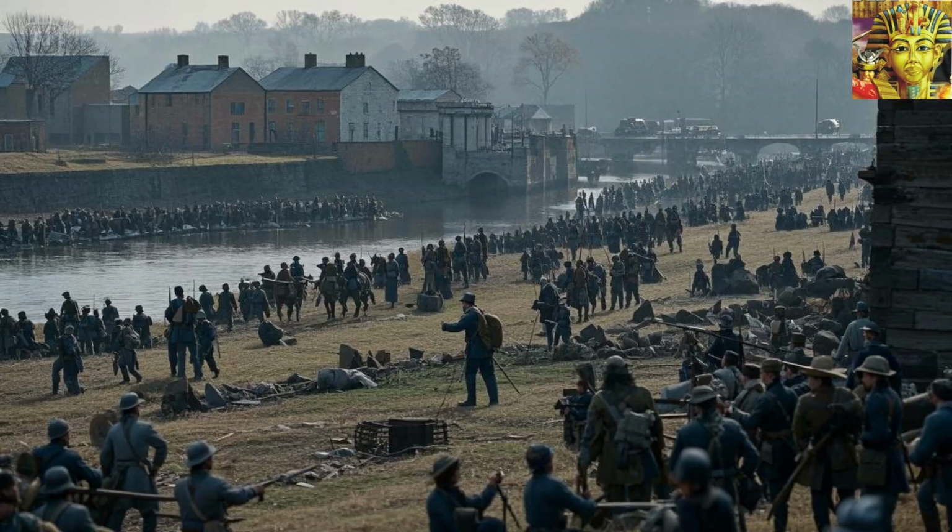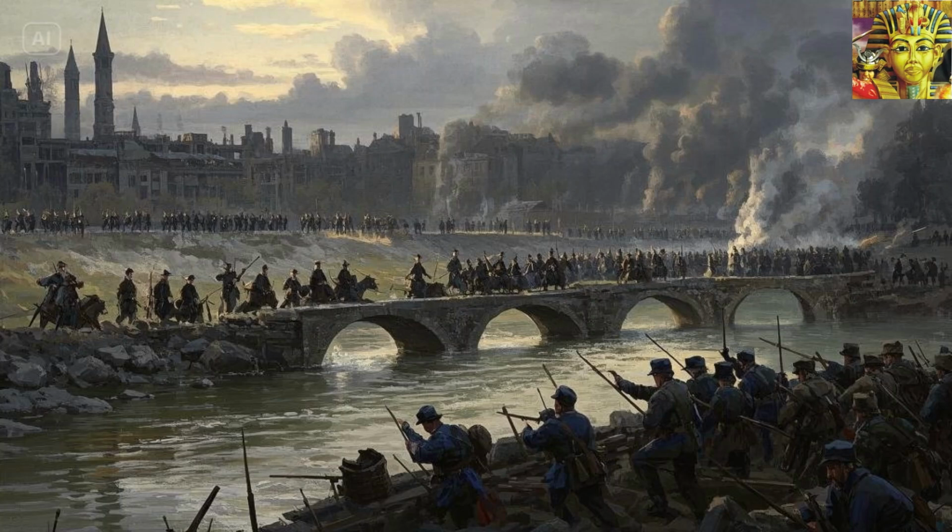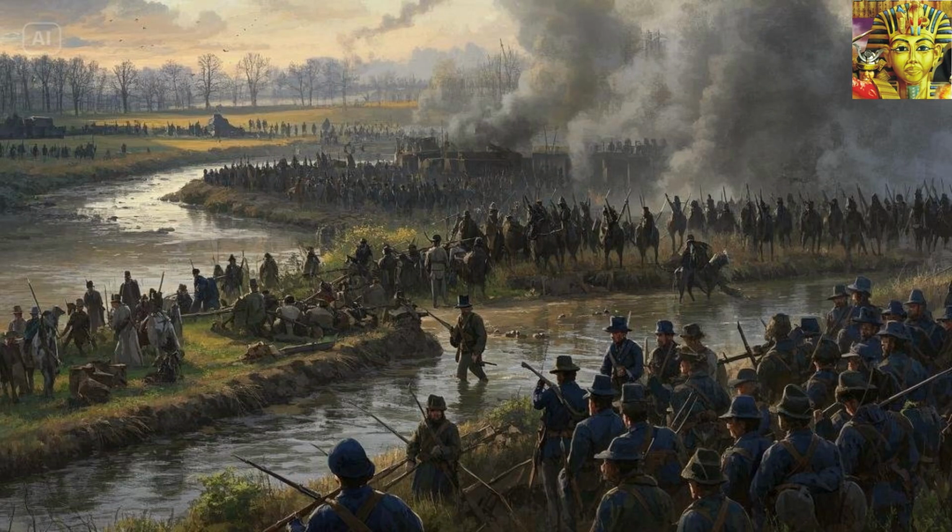The capture of Richmond, the Confederate capital, was a primary objective, as it was believed that its fall would significantly weaken the Confederate war effort. Major General Ambrose Burnside, who had recently taken command of the Army of the Potomac, devised a plan to move his forces rapidly towards Fredericksburg, cross the Rappahannock River, and advance on Richmond.